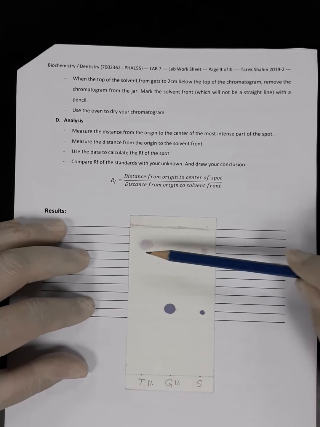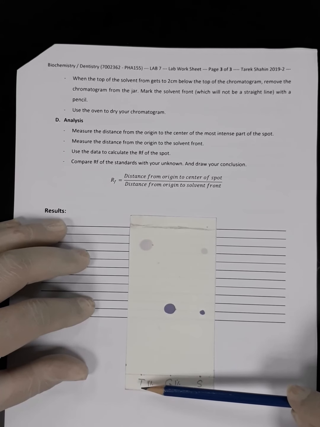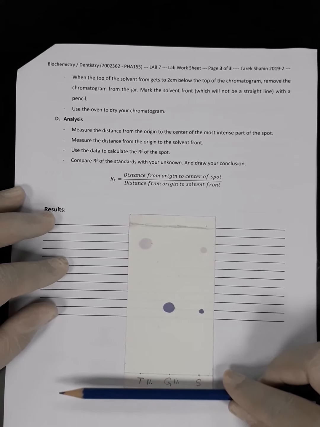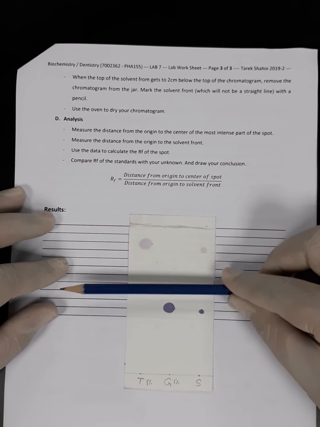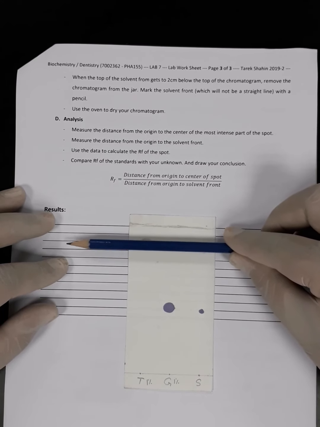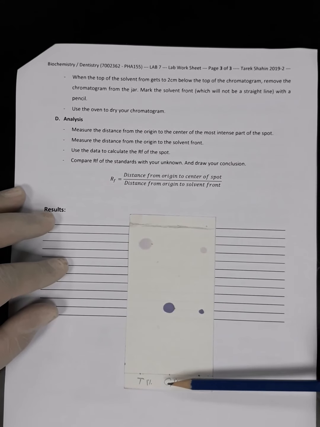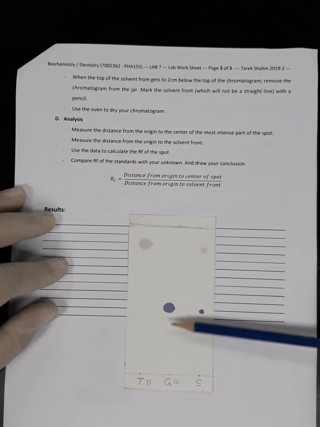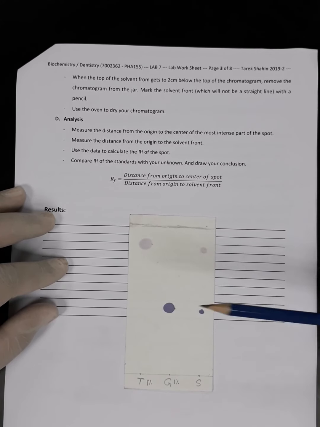Okay, what is the reason for that? Tyrosine has very low polarity, so it will be more soluble in the mobile phase. So when the mobile phase moves up, the tyrosine will move with the mobile phase for a longer distance, while the glycine has high polarity, so it kind of sticks to the stationary phase. That's why it will not travel a higher distance with the mobile phase.